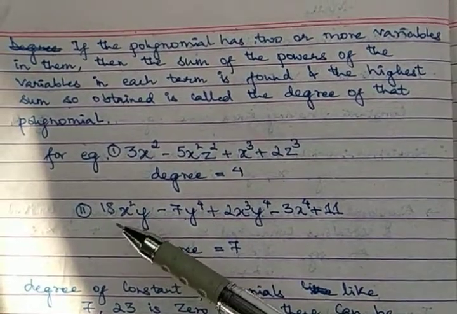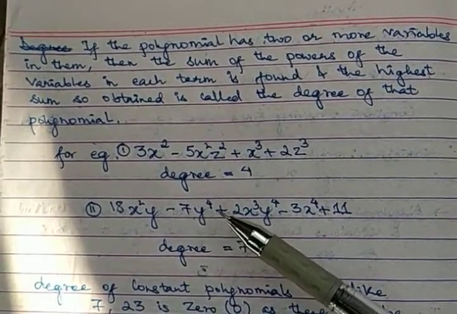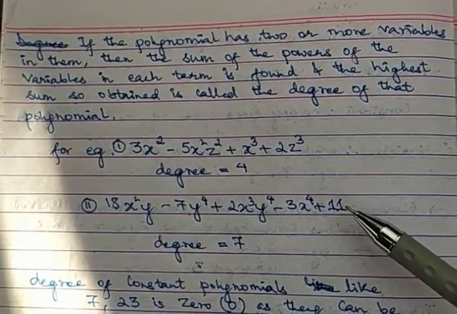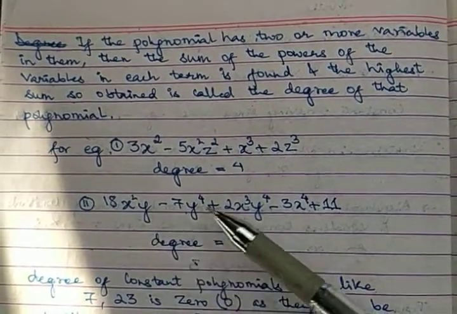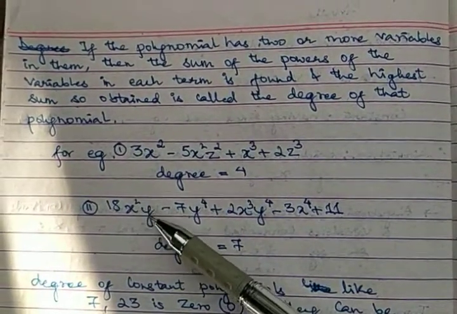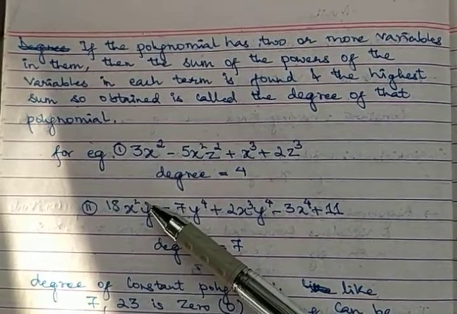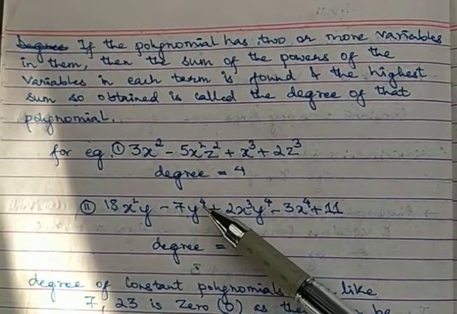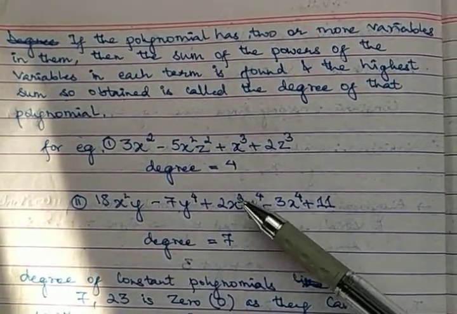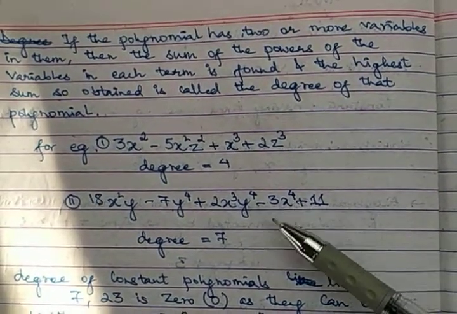For number 2, I have picked 18x square y minus 7y to the power 4 plus 2x cube y to the power 4 minus 3x to the power 4 plus 11. So what do I see here is the first term and the third term having two variables together. So when you add them up, let's see what happens. 2 plus 1, we have 3 as the first power. For the second term, we got 4 as the power. For the third term, I have 3 plus 4, that is 7, as the sum of the powers. For the fourth term, I have 4 as the power.